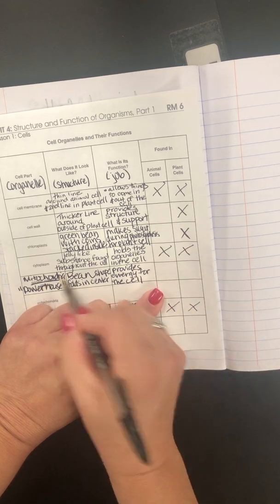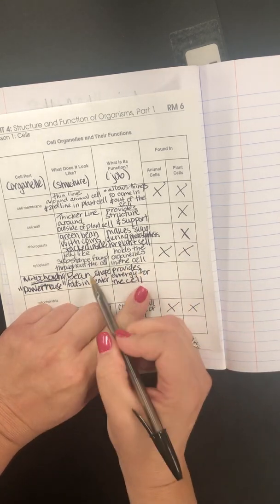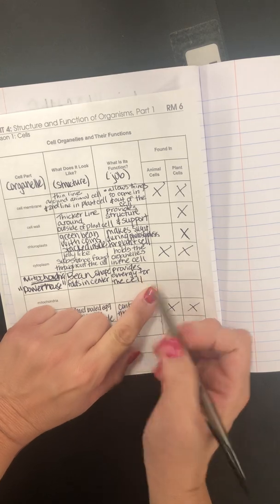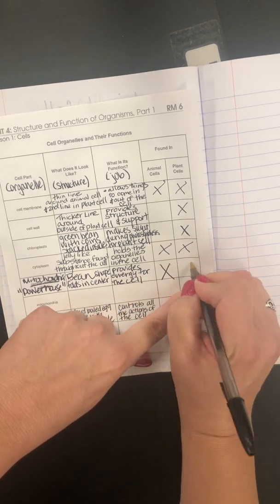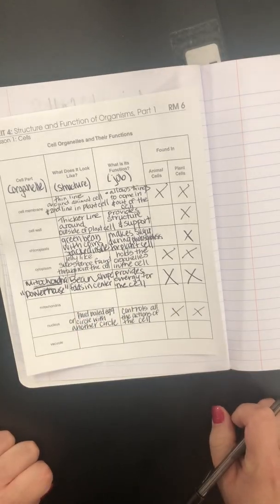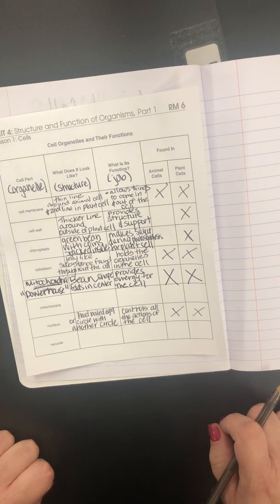237-8011. Okay, so the mitochondria, also known as the powerhouse, is a bean shape with folds in the center. It provides energy for the cell, and we already put them in both the plant cell and the animal cell. So they're located in both of those cells.